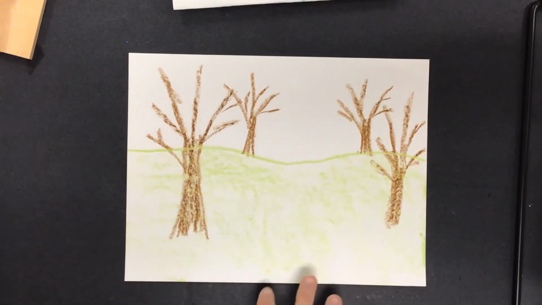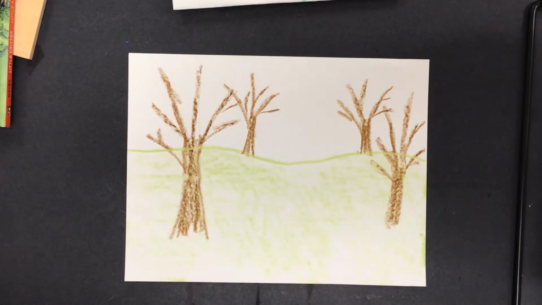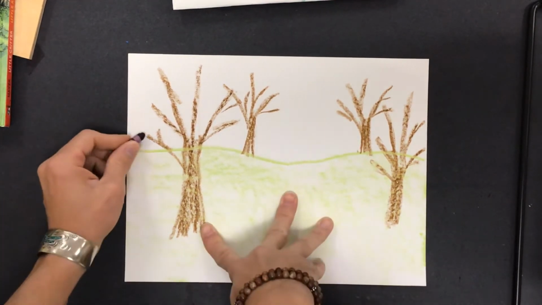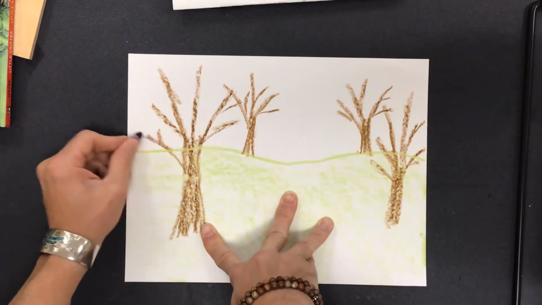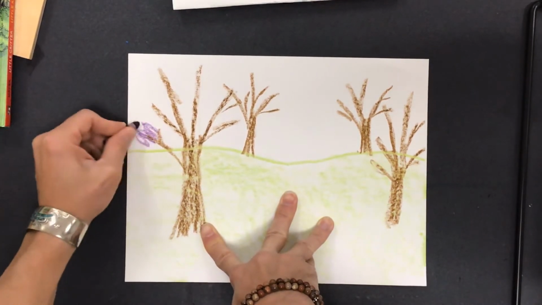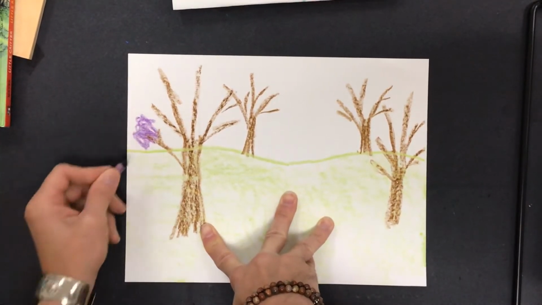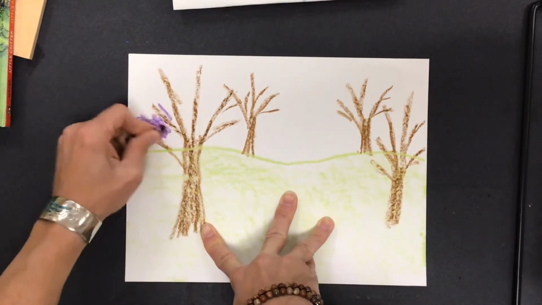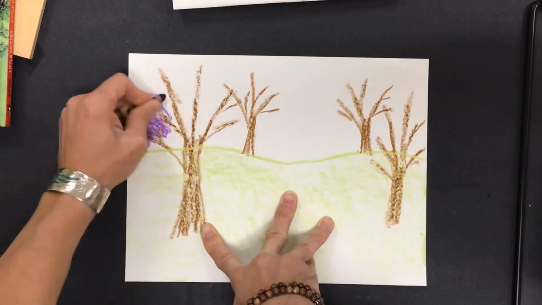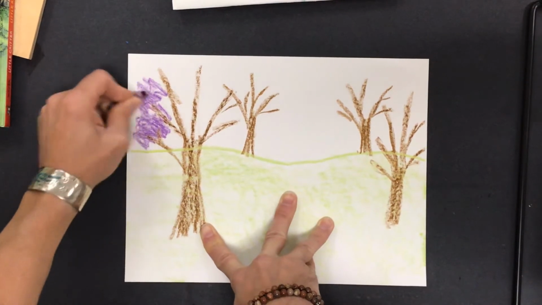So now that our trees are placed, we could actually add leaves to them. You can choose a color that you think would be good for the leaves on the trees. And at first this will look like I'm scribbling. But actually what I'm gonna do is move the crayon around and make a shape with it. So I'm gonna do it where I overlap it here. I'm gonna overlap the shape there.